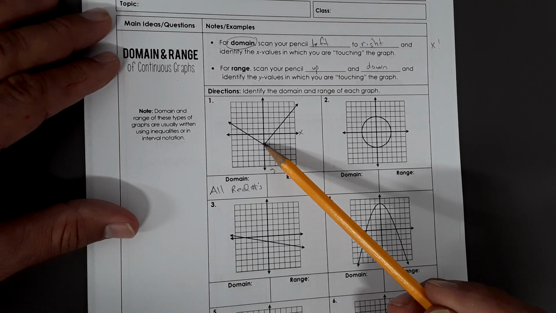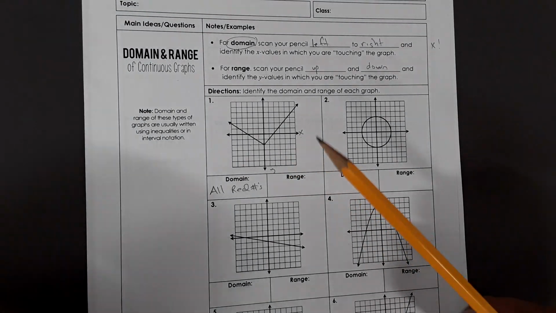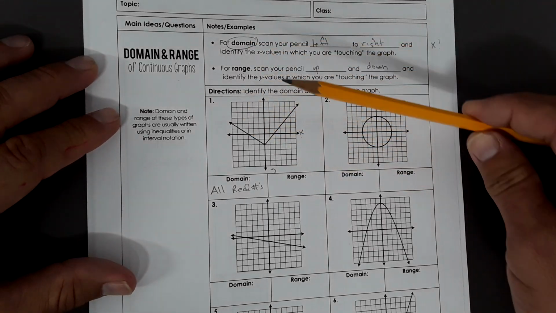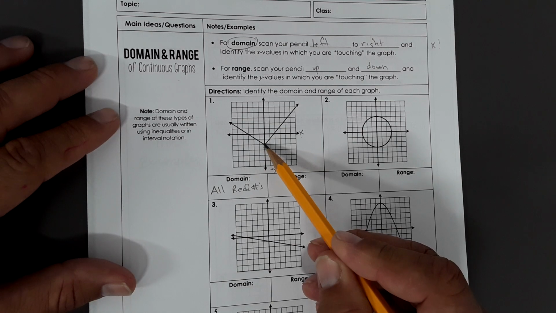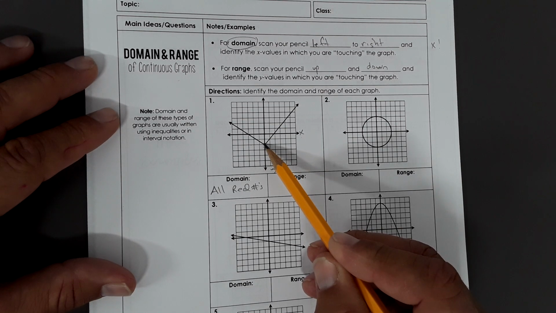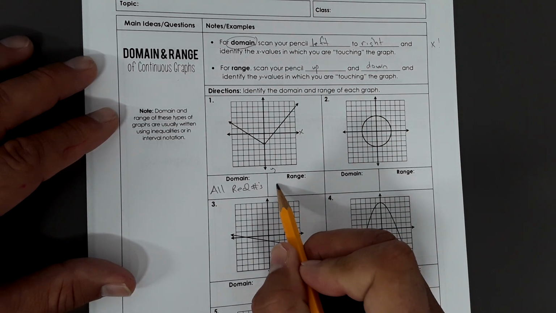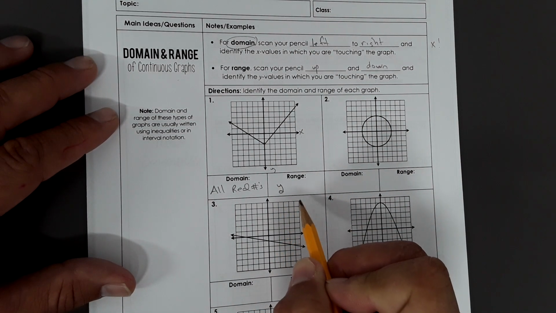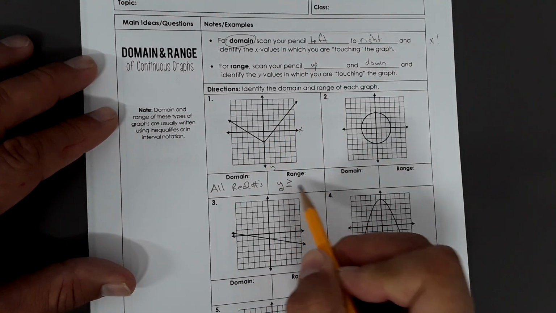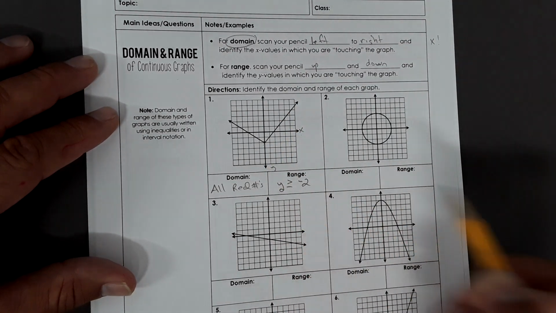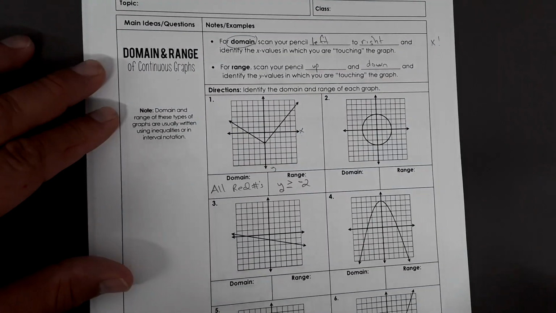So for the y values, what you're trying to figure out is how high and how low does this go? Well, it goes up forever, but it doesn't go down forever. It only goes as low as, well, that's down to -2. So it's everything from -2 and up. So the range, we identify that as a y, is everything from -2 and bigger. So we can say greater than or equal to -2. Okay, these take some practice, so watch.